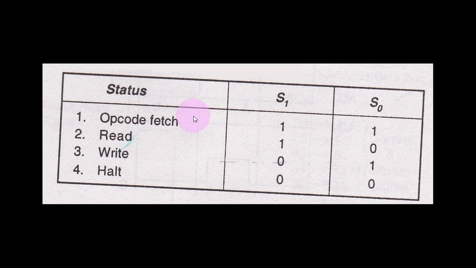Opcode fetch is an operation in which from the externally interfaced memory, we are trying to transfer 1 byte of code from that memory into the instruction register, which is internal to the microprocessor. So that state is called the opcode fetch state. So if S0 and S1 are 1 1, it means opcode fetch state.